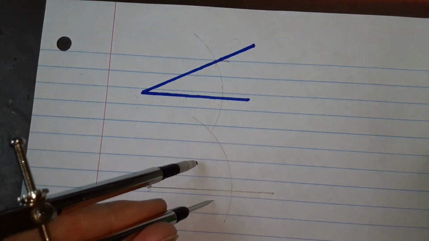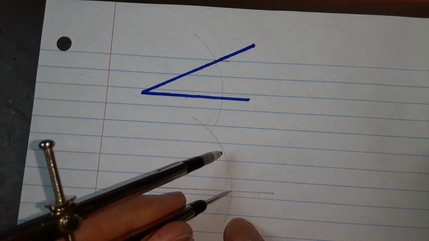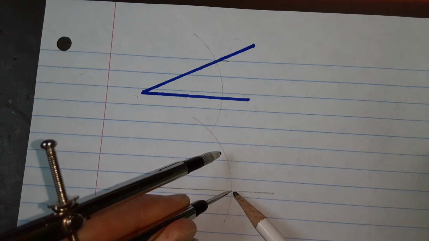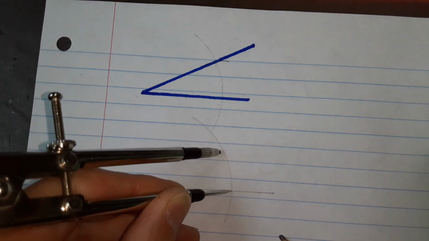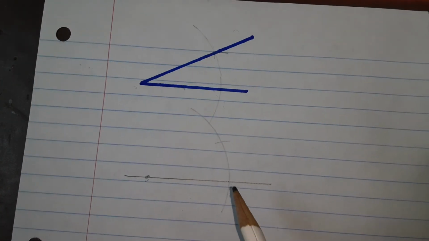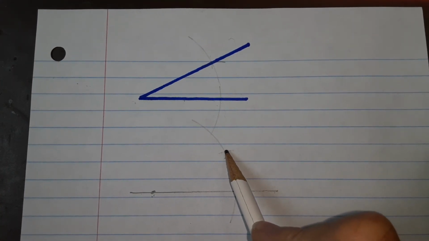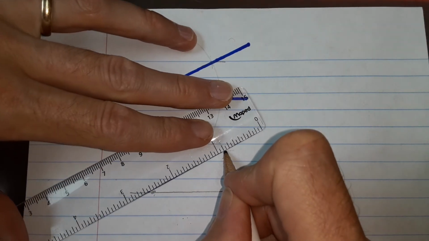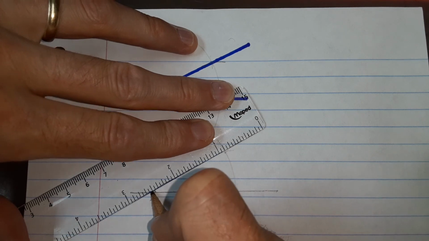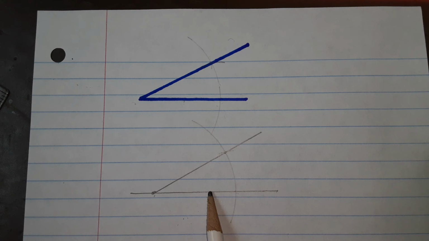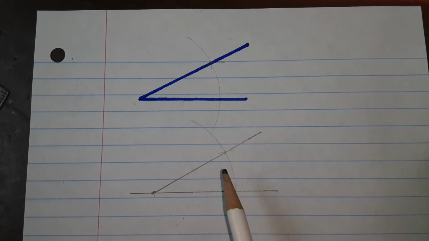Then I'm going to come down here to where I want to transfer my angle. I'm going to put the point on my compass down here at this intersection and create the new intersection here. And I just need a little mark there. Now I'm going to connect this point of intersection to this vertex. And so this new angle that I created should have the same angle measure as my original angle.